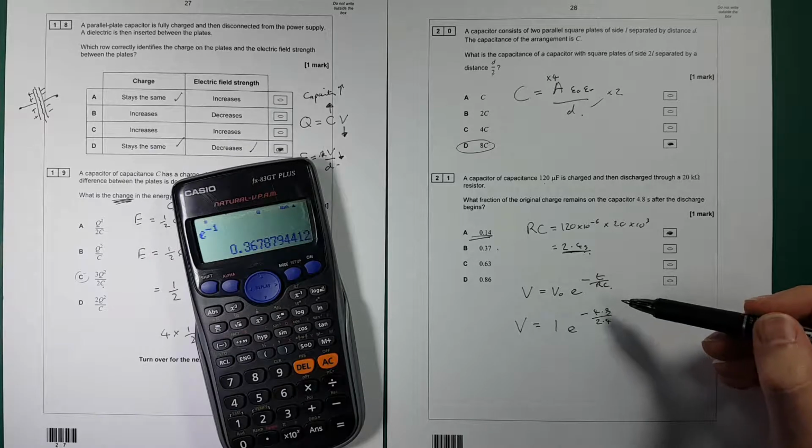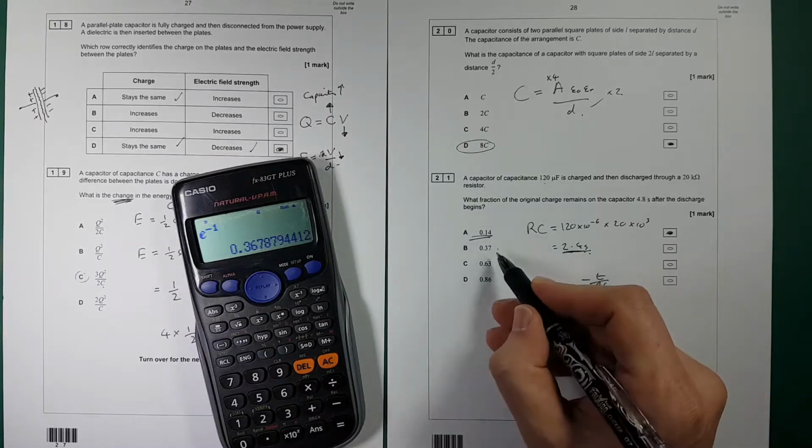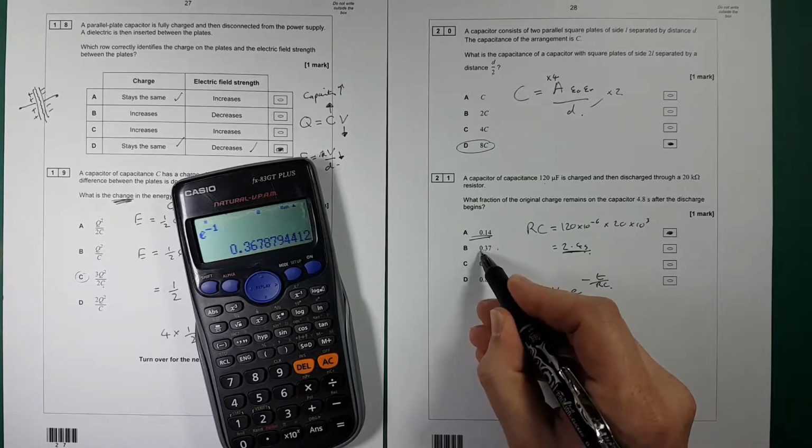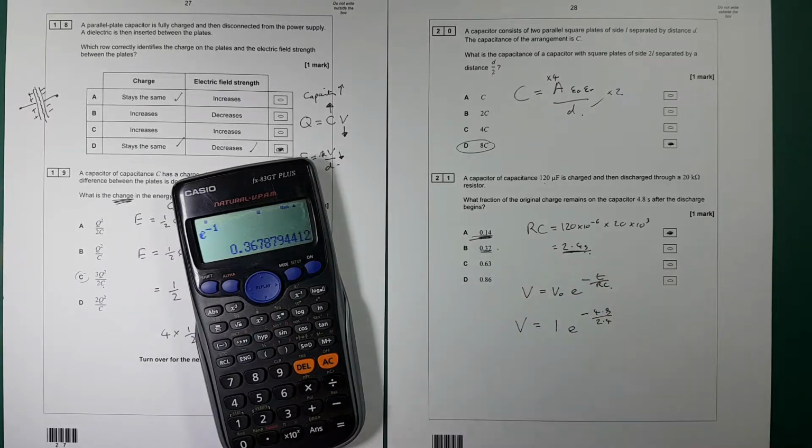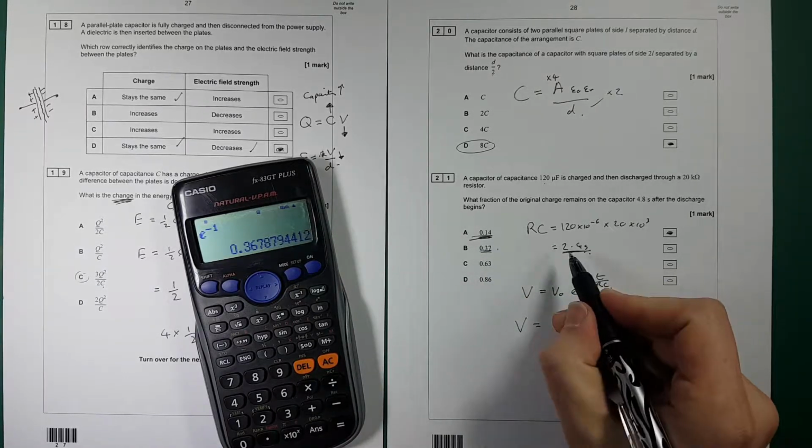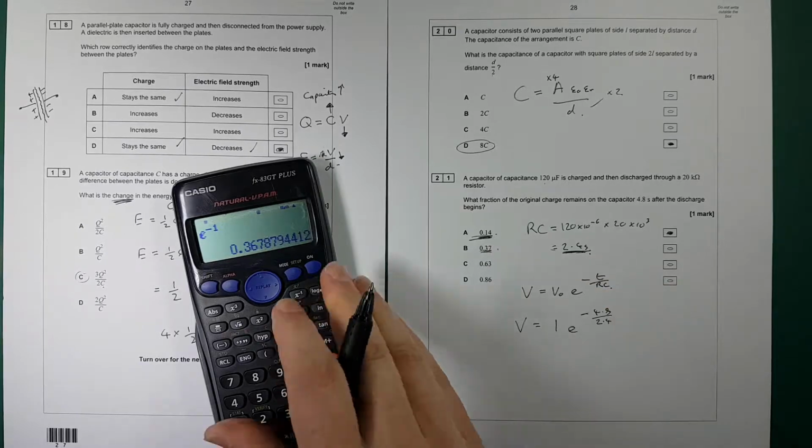So in two time constants it'll go to a third of a third. There's only one of these which is smaller than a third, so it's got to be that one. So once you've worked that out, you can shortcut straight to the answer, or you can just work it out all the way through.